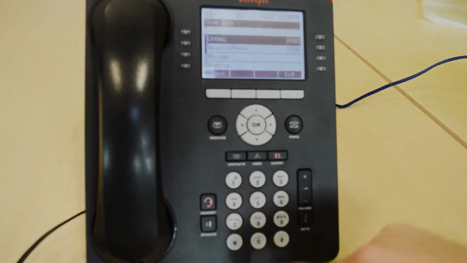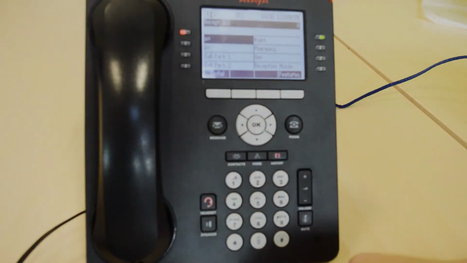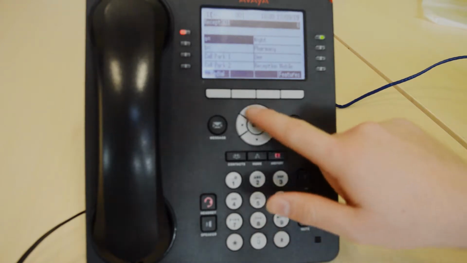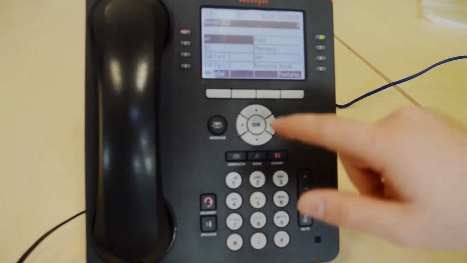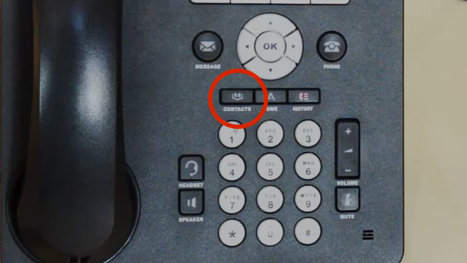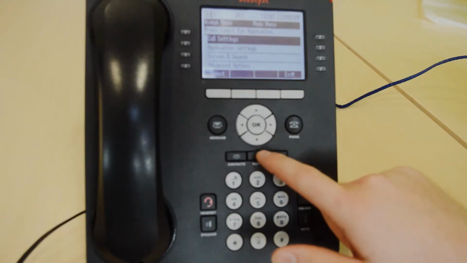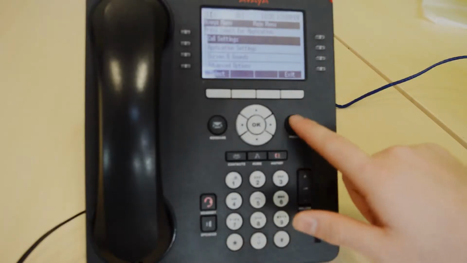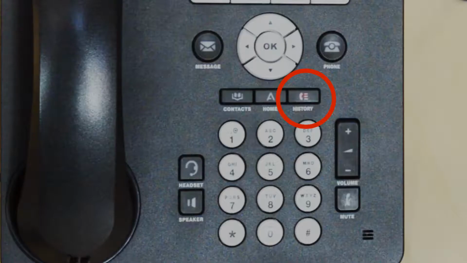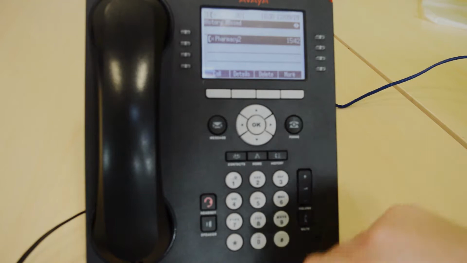So when you're in the menu option, pressing that takes you back to the home. This is an interface used for going up and down on the menu. This is your contacts page. This is the Avaya menu homepage. And this is a history of missed calls.